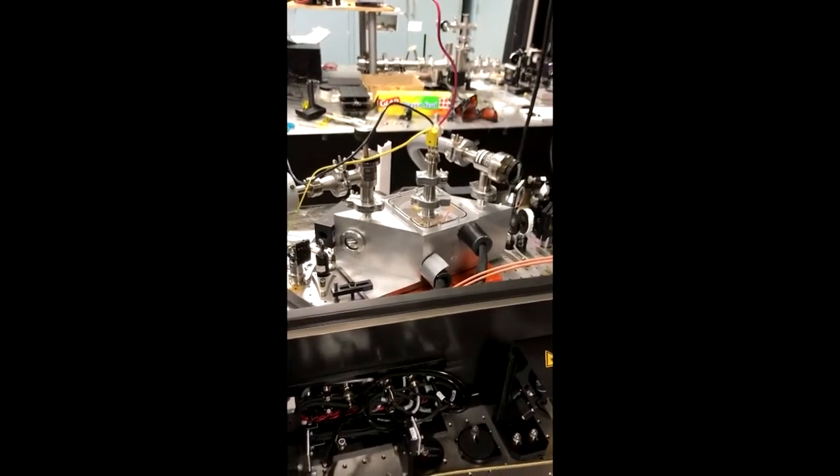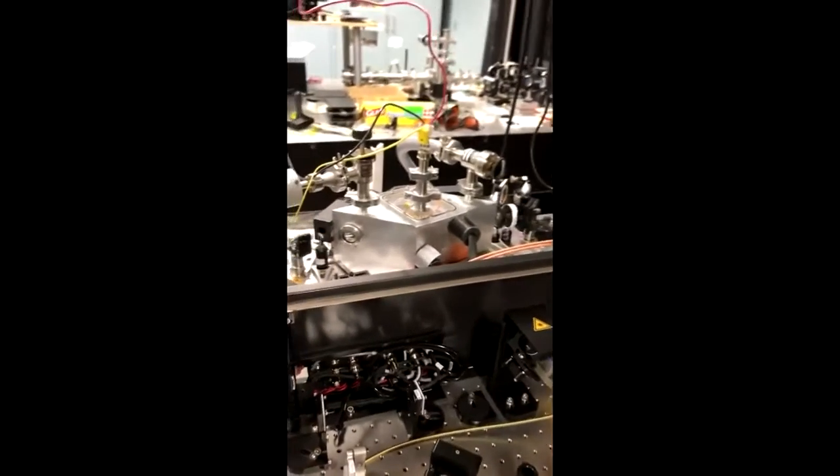So we are currently rebuilding the regenerative amplifier of this laser system. You can see here the current crystal holder. This is going to be replaced with a new crystal holder, and it's going to be pumped with another laser so that we could achieve 50 kilohertz.